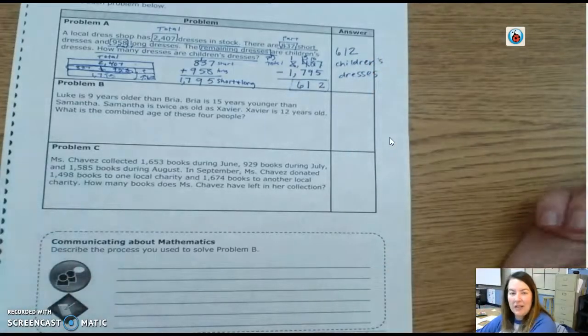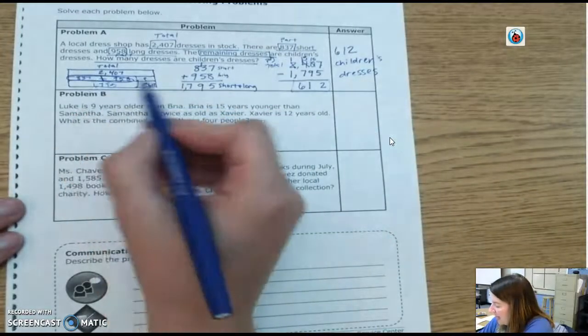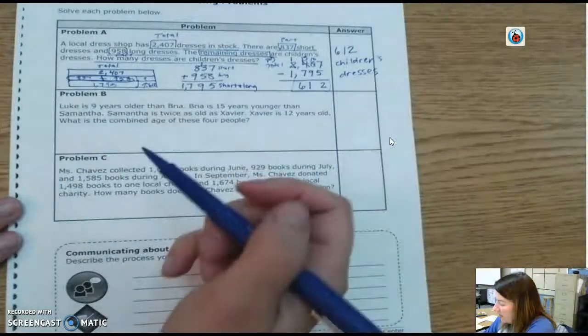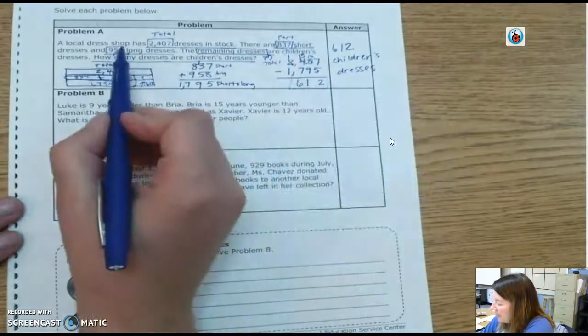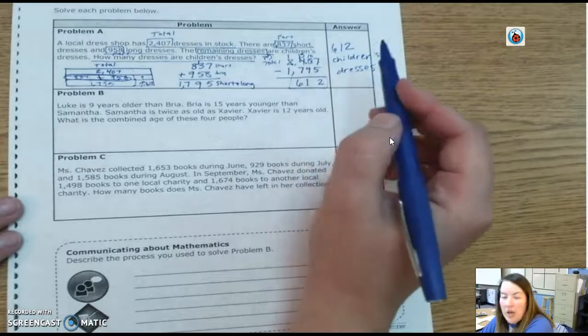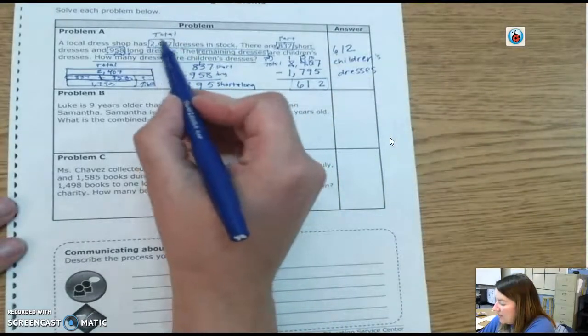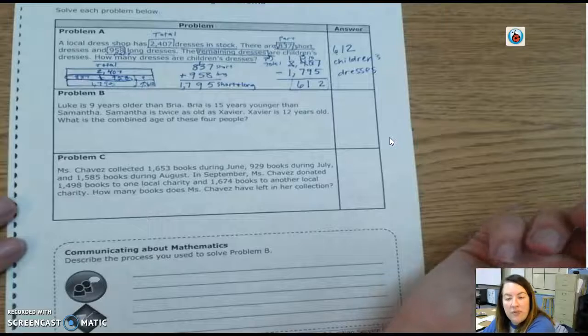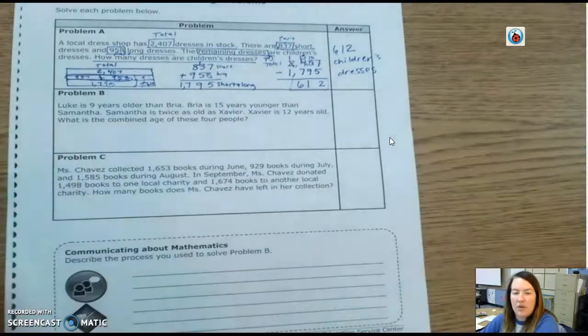How could we check that? A way we could check is we could plug it back in and add them back up to see if we got the total. So we could combine the 837 plus the 958 plus our 612. If we combined all the different types of dresses, it should give us our total of 2,407. So that would be an easy way to check to make sure we did our math correctly.